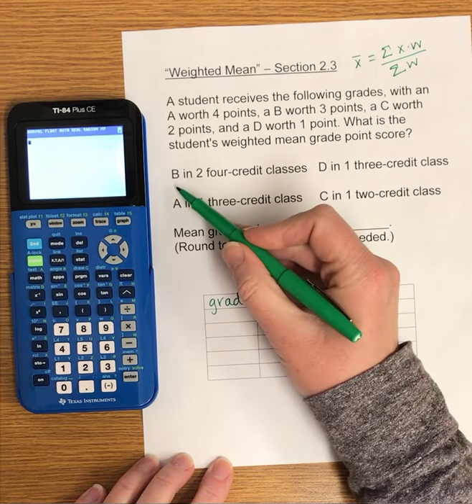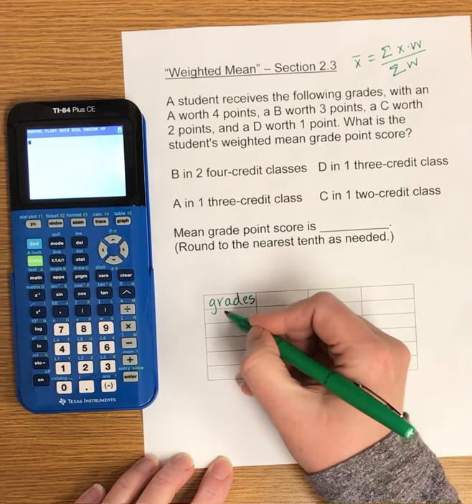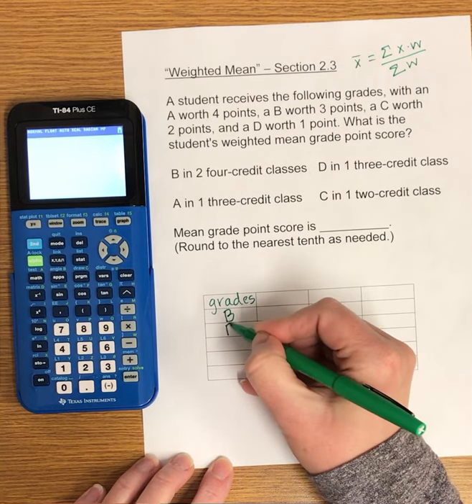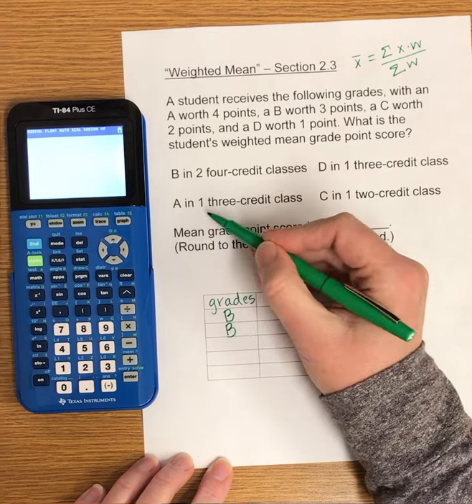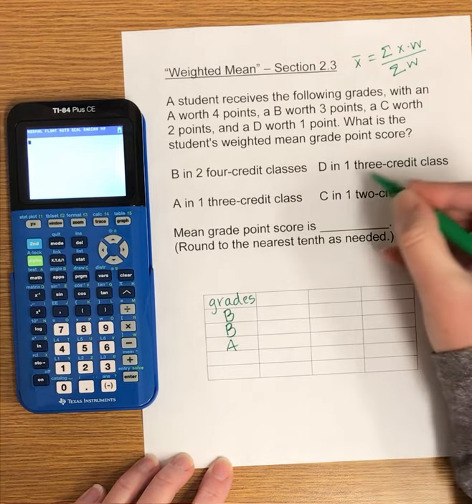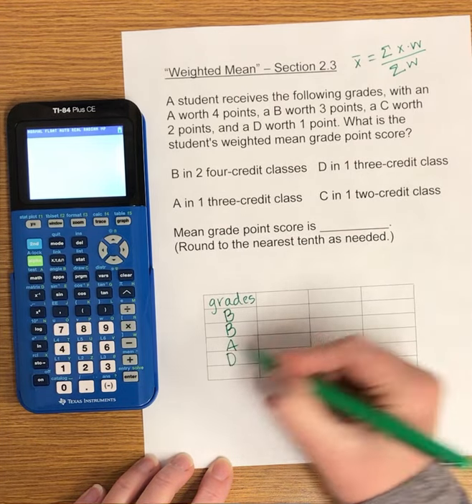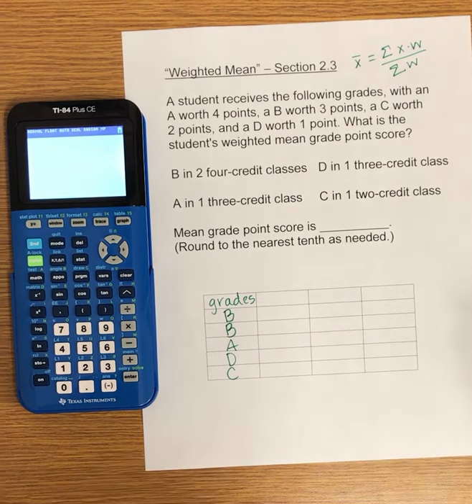They made a B in 2 classes, so I'm going to list B twice. They made an A in 1 class and a D in 1. Then the last class was a C.